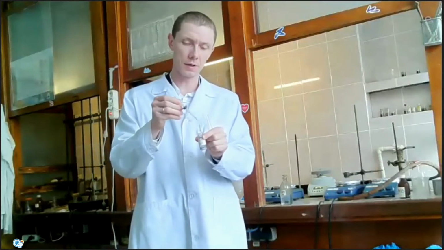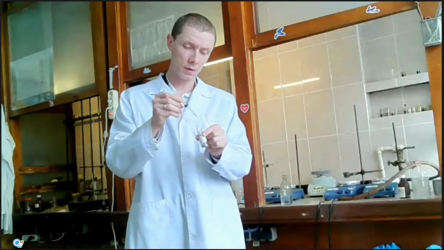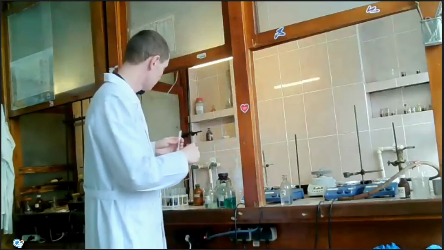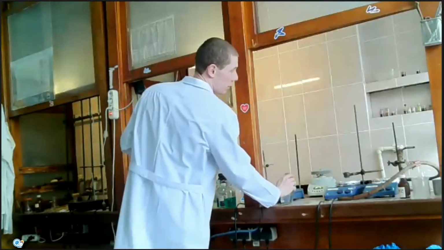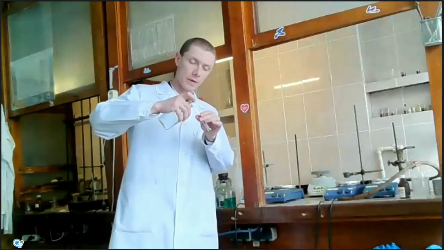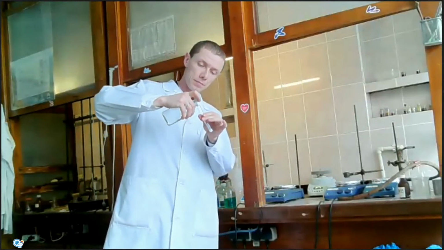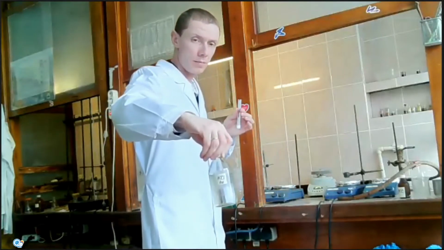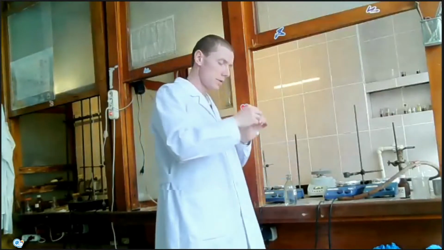Also, I think you know that silver salts, for example, silver nitrate, can react with chlorides with formation of insoluble in water silver chloride. So if I mix silver nitrate with potassium chloride, I can obtain the white color precipitate of insoluble silver chloride.